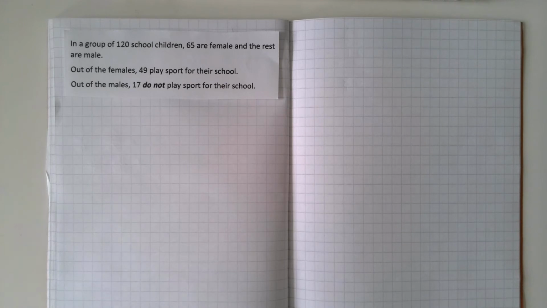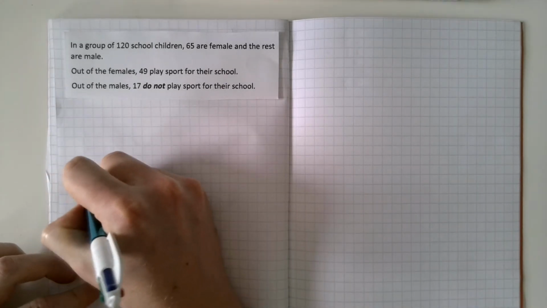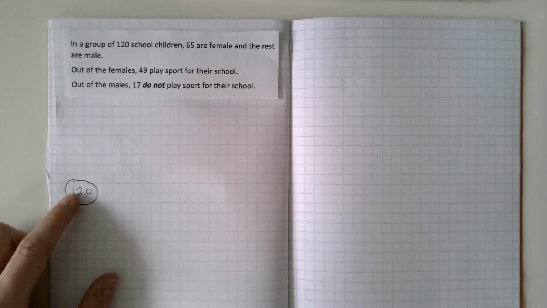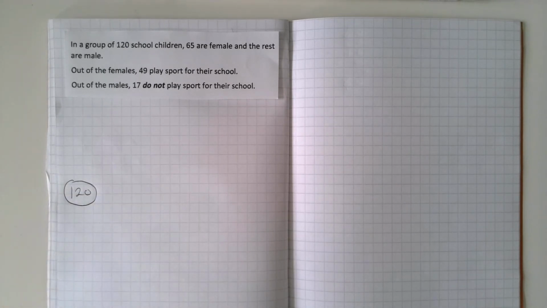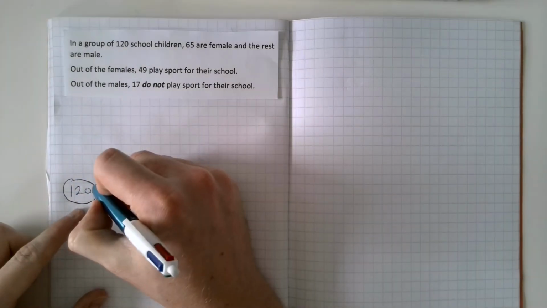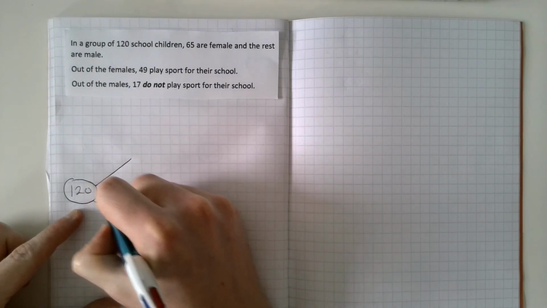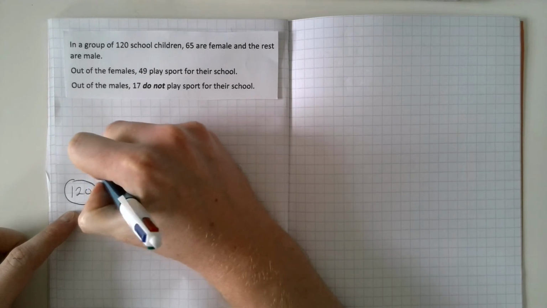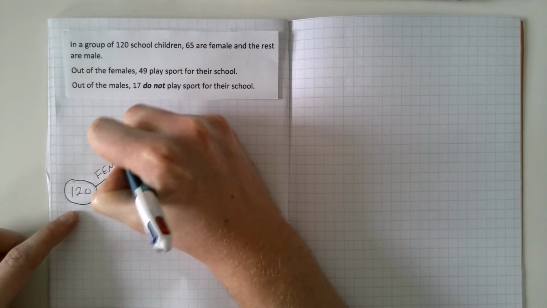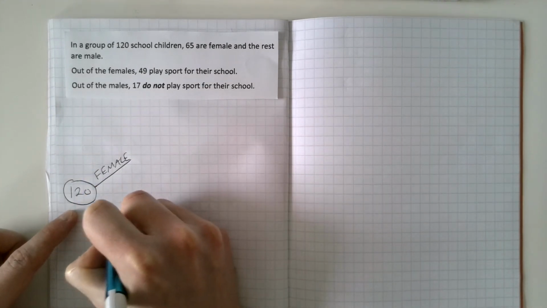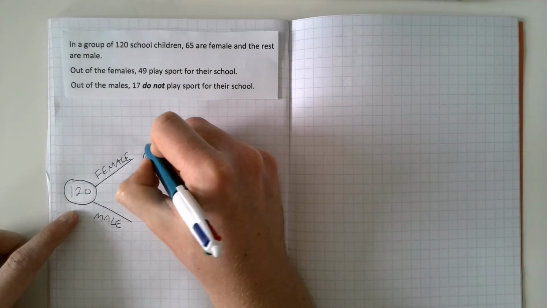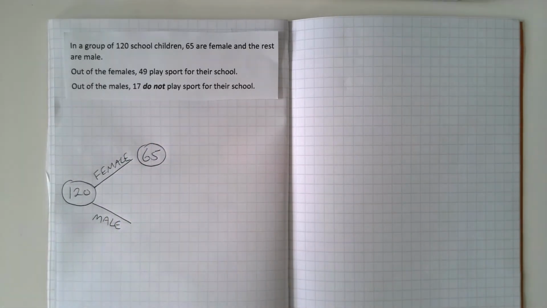So this time, in a group of 120 people, so the first thing I'm going to do is write 120 on the left-hand side of my page. 65 are female, and the rest are male. So I can get the first 2 options done straight away. So it says the 2 options are female and male, and it says that I've got 65 females and the rest are male.